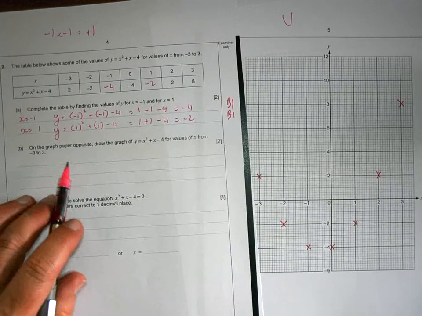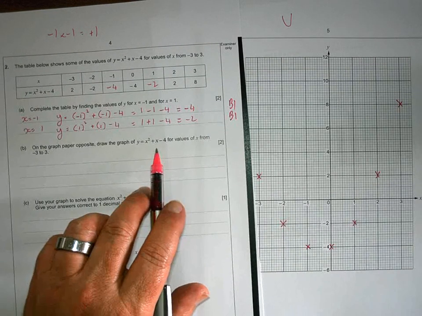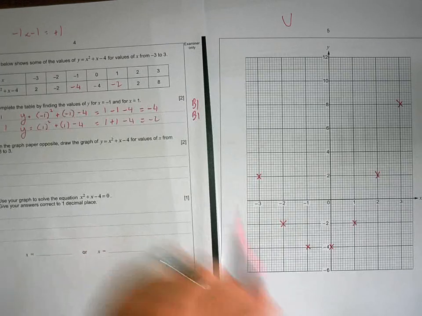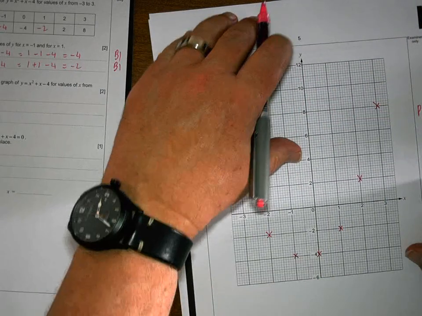On the graph paper opposite, draw the graph of y equals x squared plus x minus 4 for values of x between -3 and 3. So I've plotted the points. That would be a P1. Now I have to draw the curve.